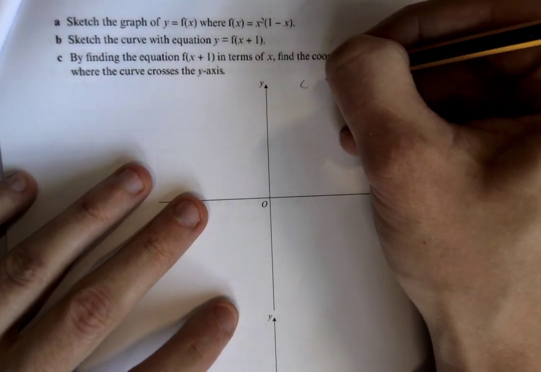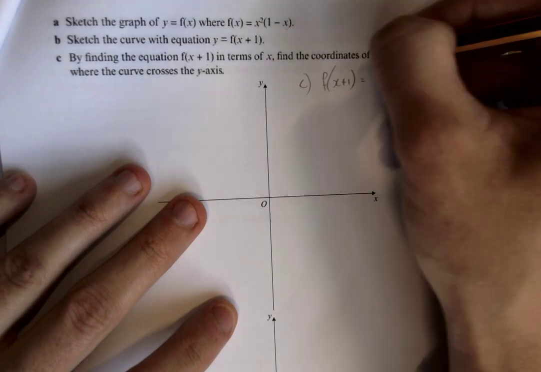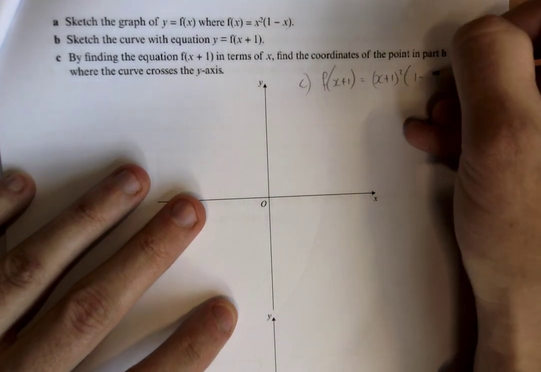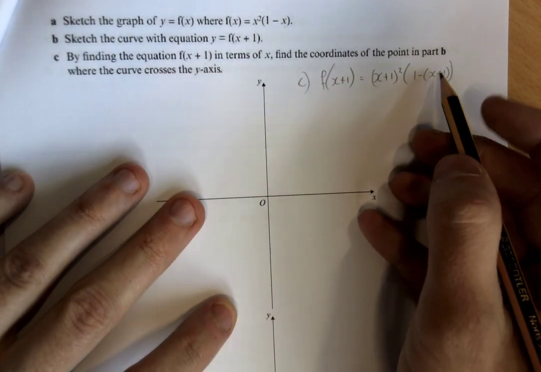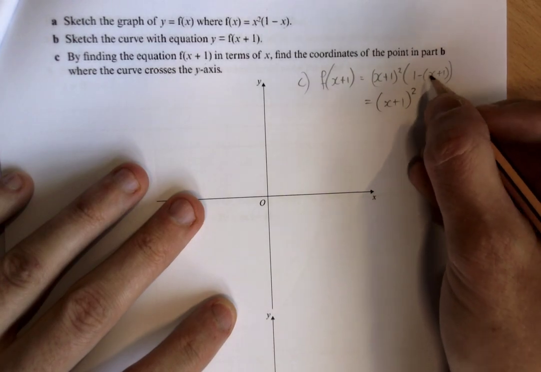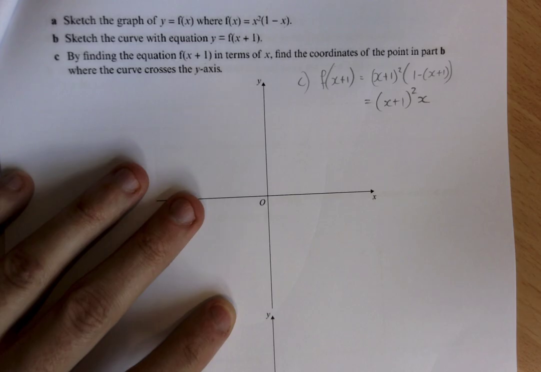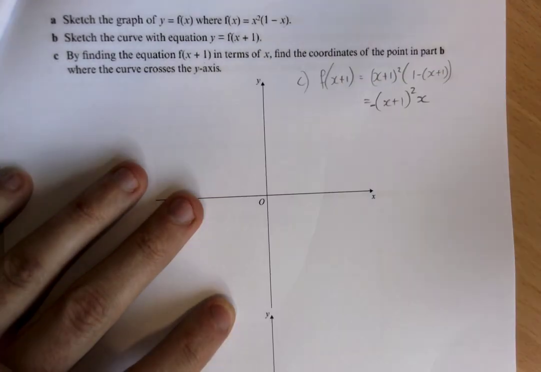And this part C, f of x plus 1 is going to be x plus 1 squared, 1 minus x plus 1. So I've replaced x with x plus 1. So 1 minus 1 is 0, and then this is minus x, so I need to put a minus out front.